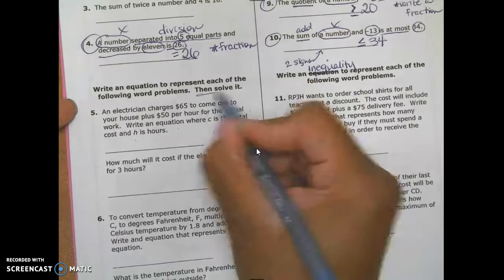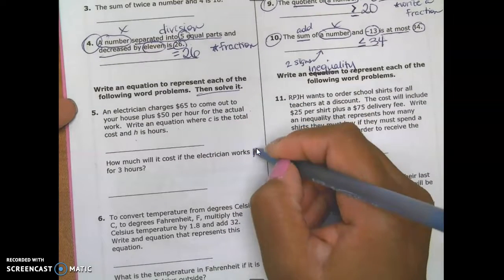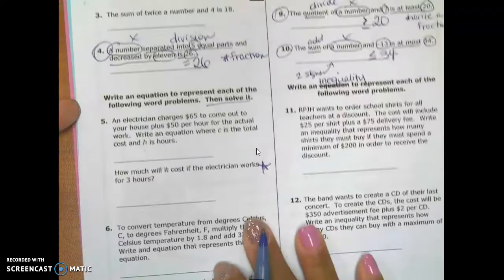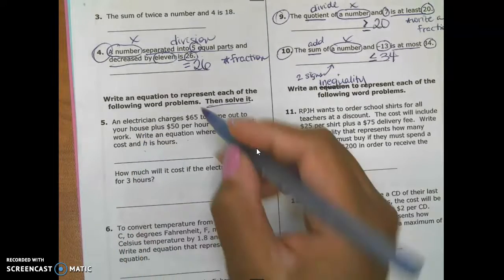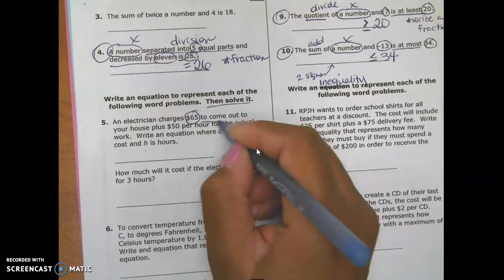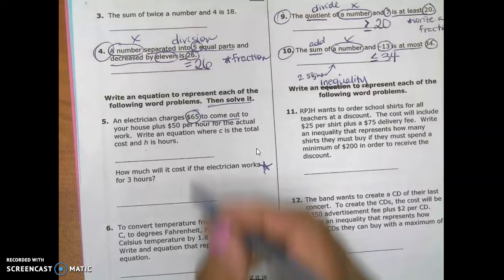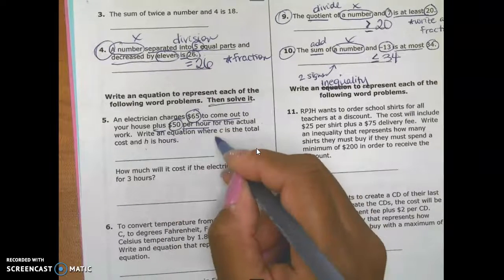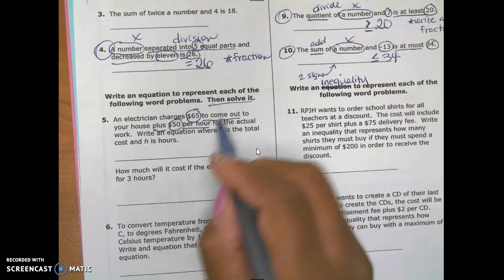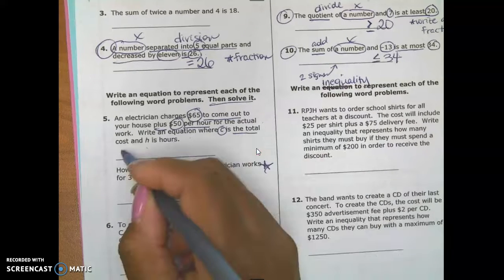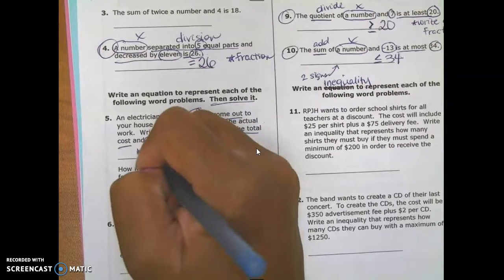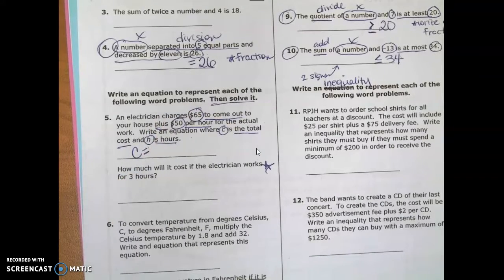Okay. Down here where it says write an equation to represent each of the following word problems, then solve it. So you have to find the answer. This is the solving part. And then down here, this is the solving part. Okay? It says an electrician charges $65 to come out to your house plus $50 per hour for the actual work. Write an equation where C is the total cost and H is the hours. So C is going to equal something.